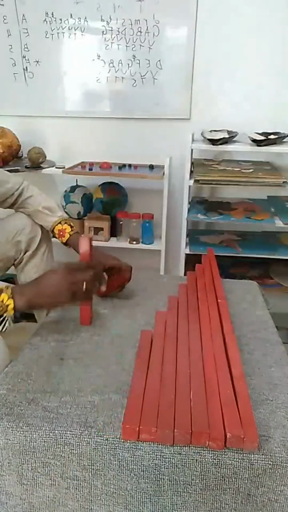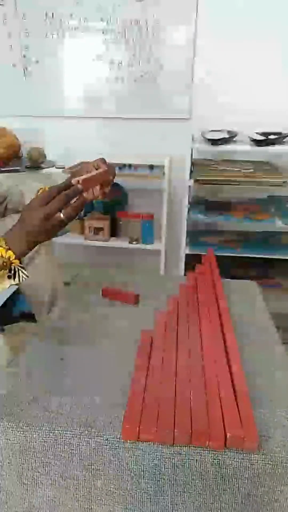This is rod 2. Why is it rod 2? We have 1 and we have 2 of this one here. 1, 2. So that means 2 of this give us this. That is why it is rod 2. Now what does this teach you?